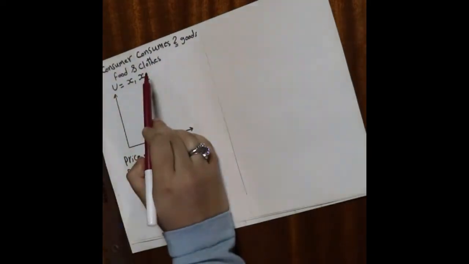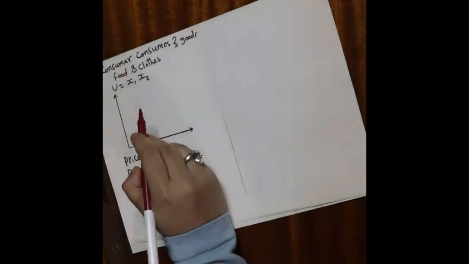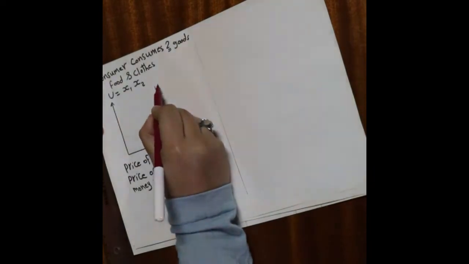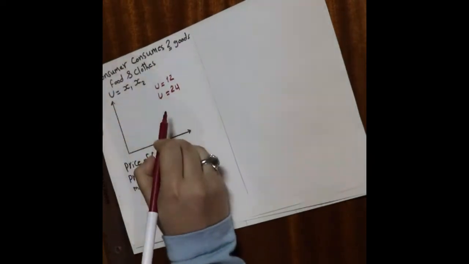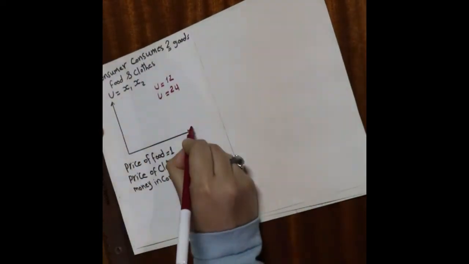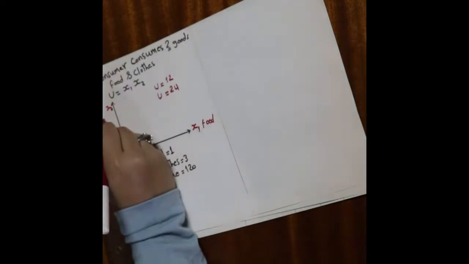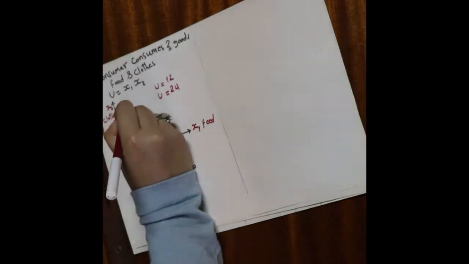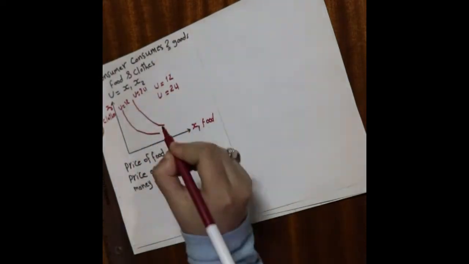Consumer consumes two goods, food and clothes. The utility function is U equal x1 multiplied by x2. If you are asked about drawing two indifference curves, one of them equals 12 units and another one equals 24 units. So we put x1 on the horizontal axis, which is food, and x2 on the vertical axis, which is clothes, and draw the indifference curve. First one equal 12 and second one equal 24.